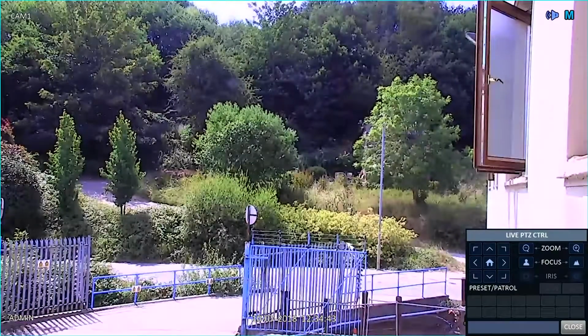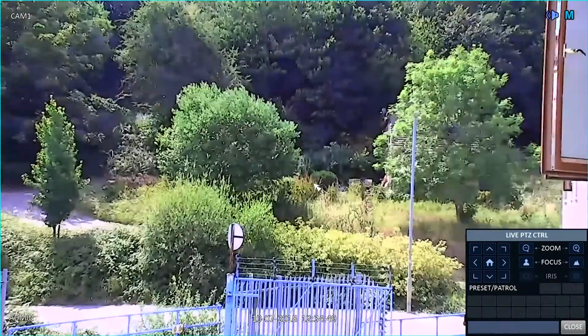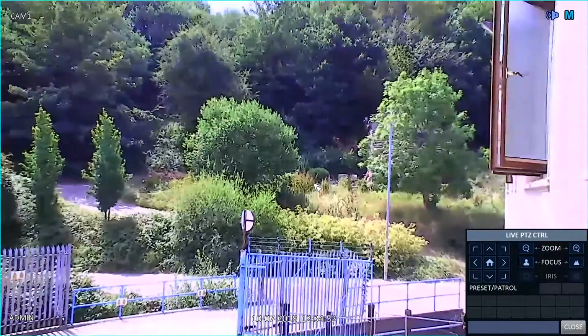To zoom the camera in, move the scroll wheel of the mouse away from you. To zoom back out, scroll it towards you. And to remove the dashboards, select Close.